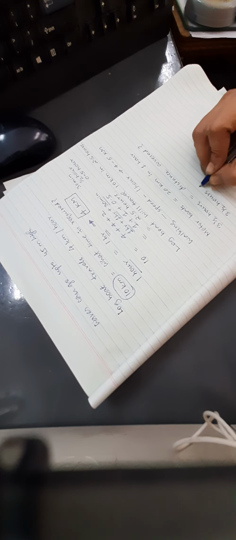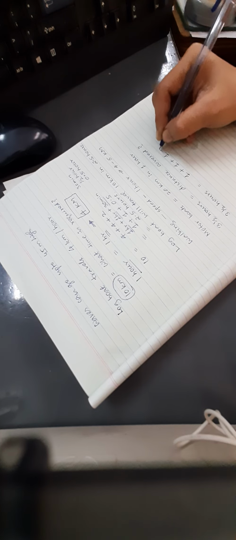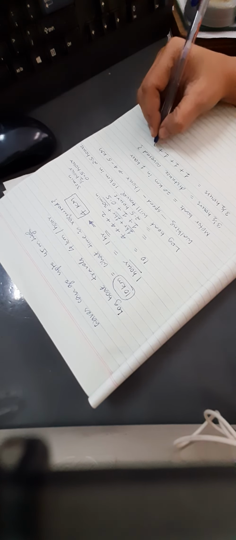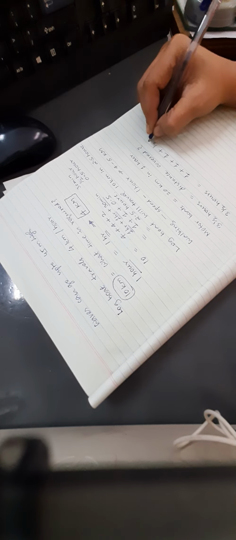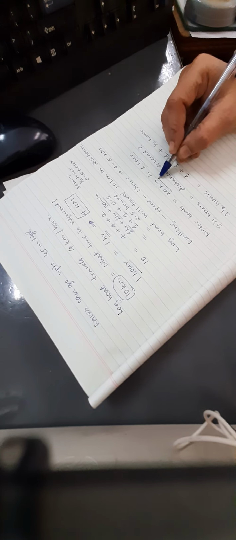So here you split the 3.5 hours into 1 plus 1 plus 1 plus half, which is a half hour, and you see how much distance is covered in 1 hour. In 1 hour 20 kilometers is covered.